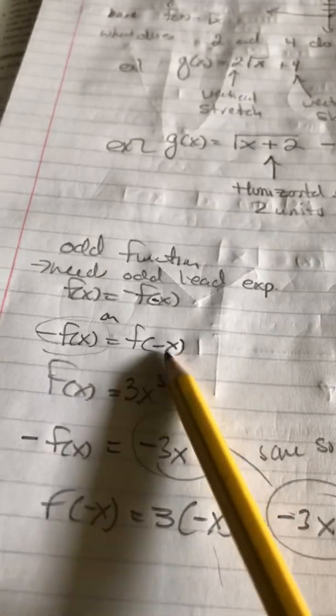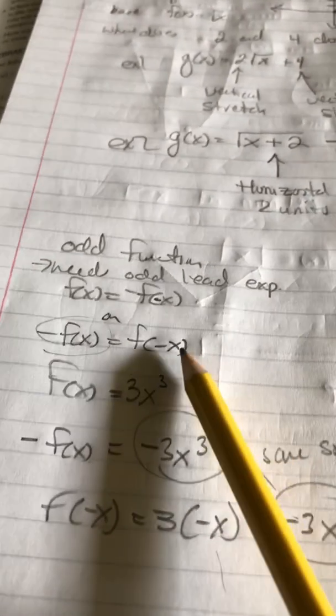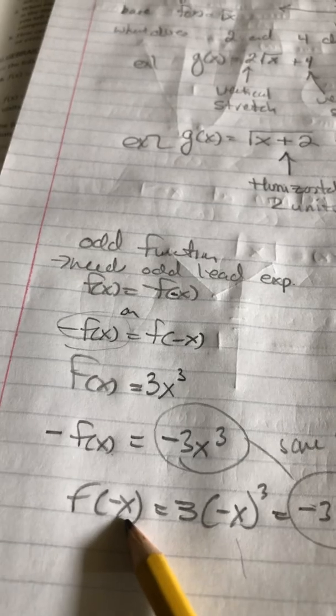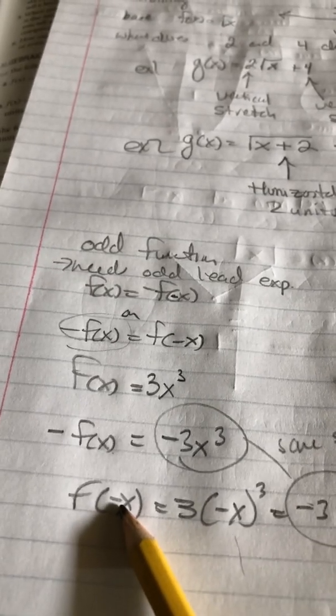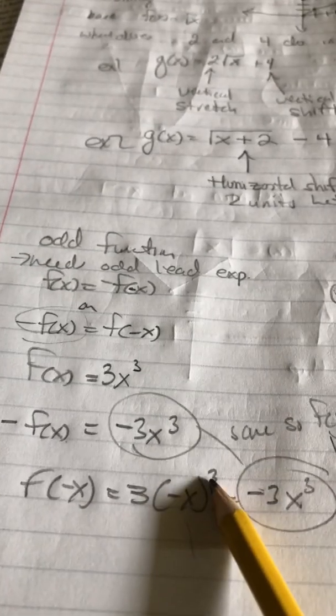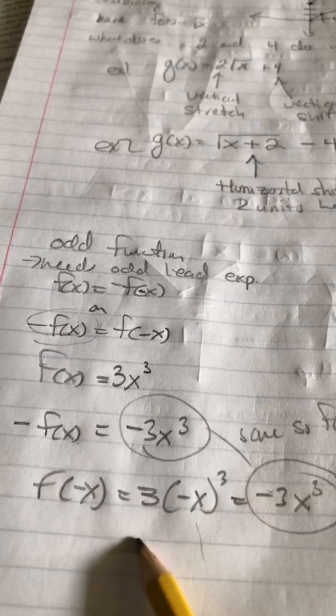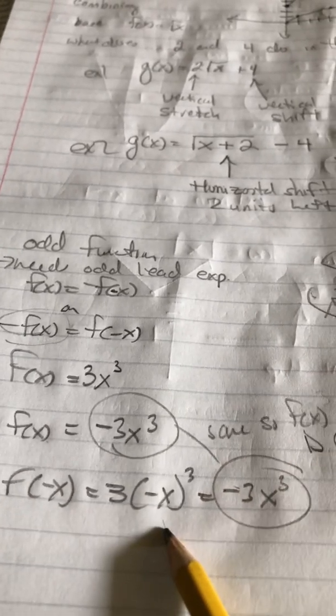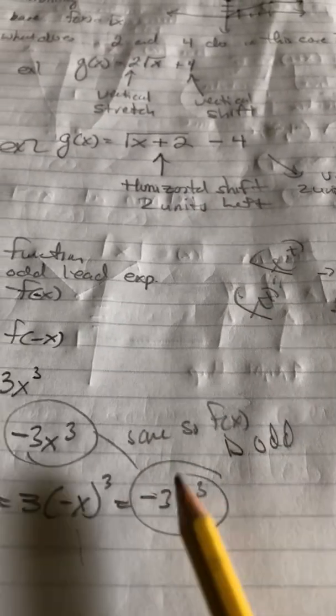Now let's look at the right side, and then we'll compare the two. So f of negative x. In place of the x, I put negative x. And because it's to the 3rd power, it's negative x times negative x times negative x. And so what I get is a negative x cubed. And these two are exactly the same. And so this function is odd.